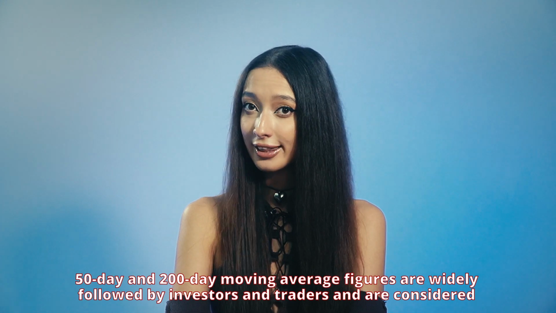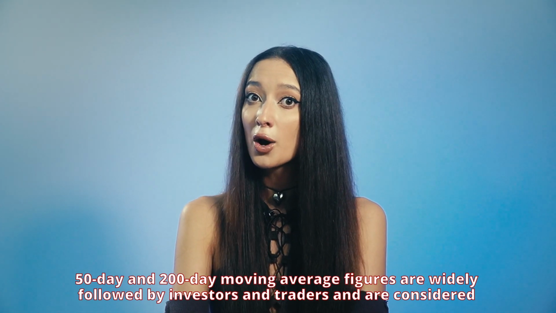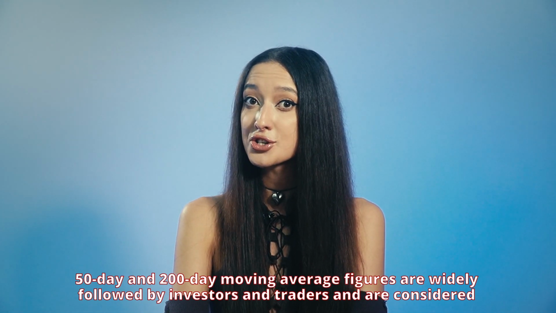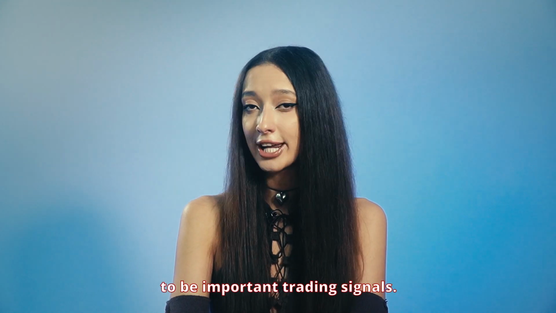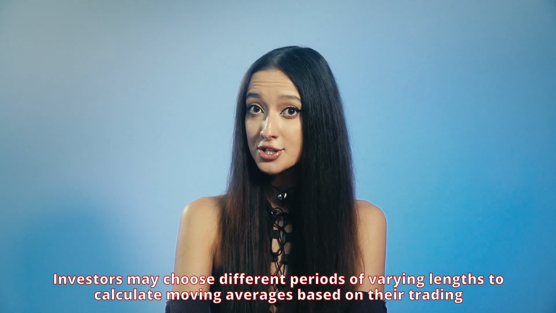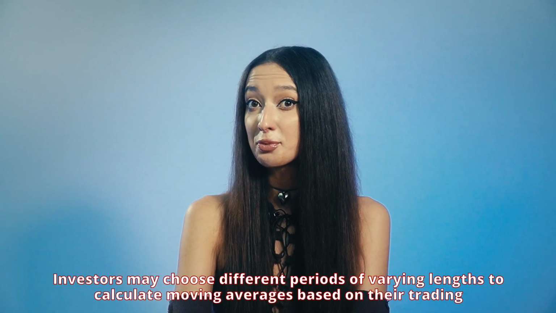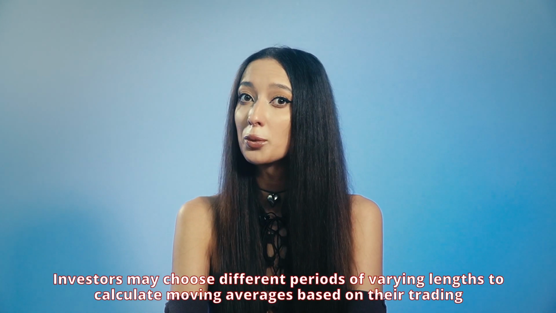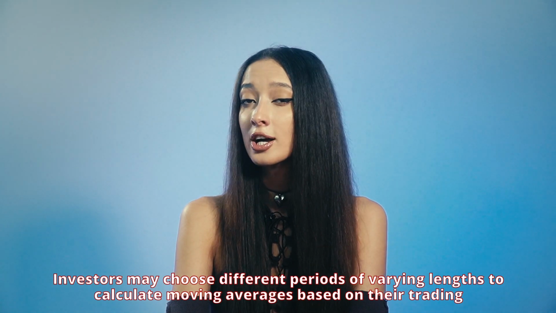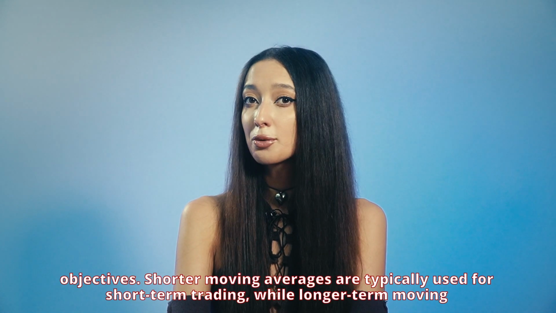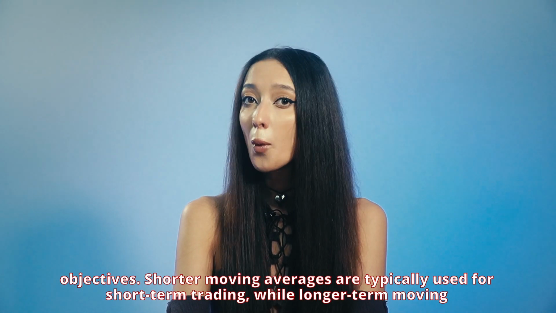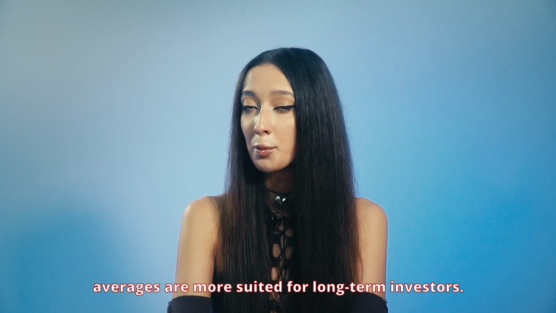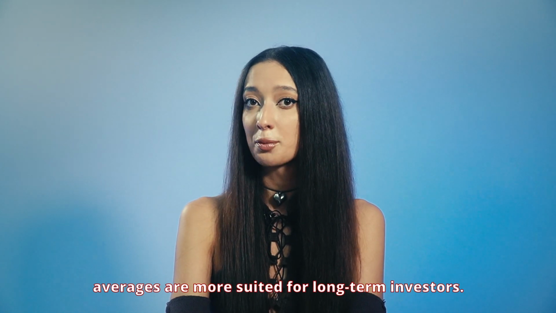50-day and 200-day moving average figures are widely followed by investors and traders and are considered to be important trading signals. Investors may choose different periods of varying length to calculate moving averages based on their trading objectives. Short moving averages are typically used for short-term trading, while longer-term moving averages are more suited for long-term investors.